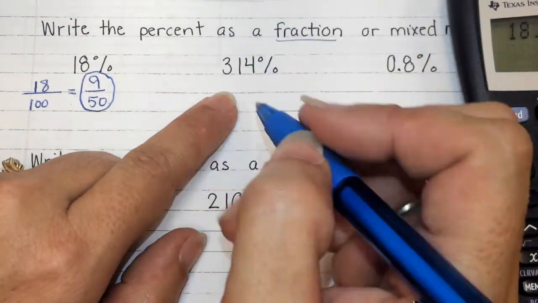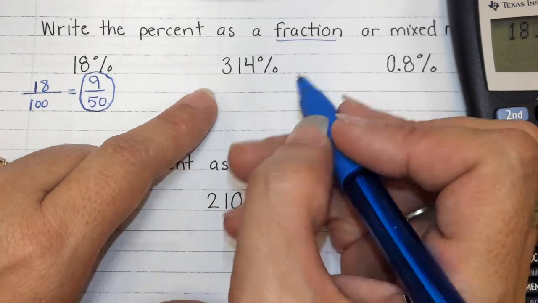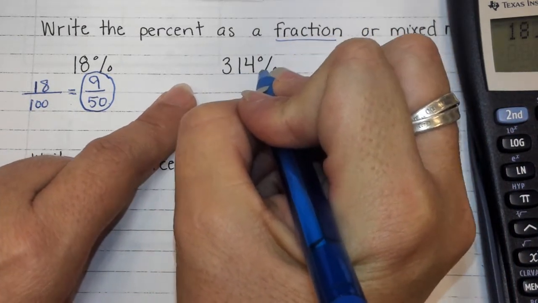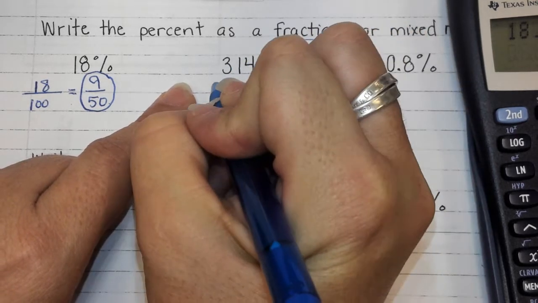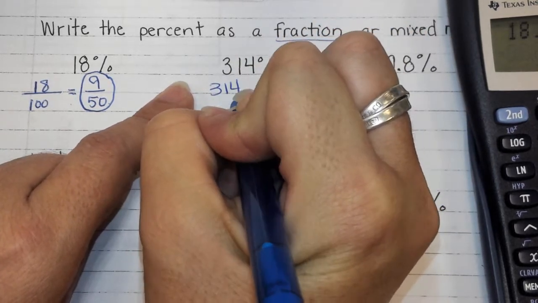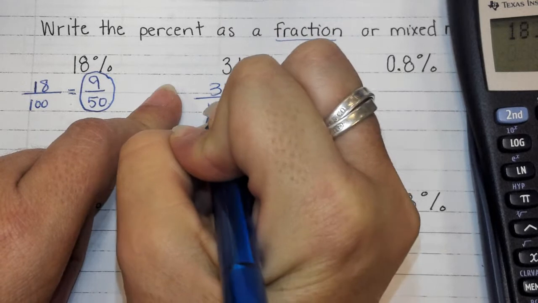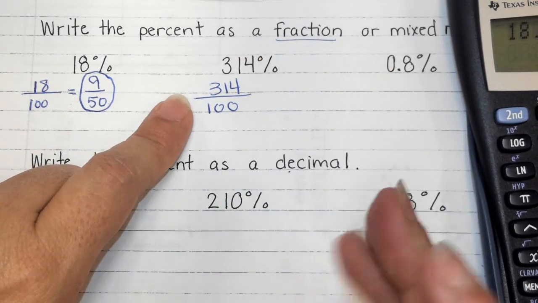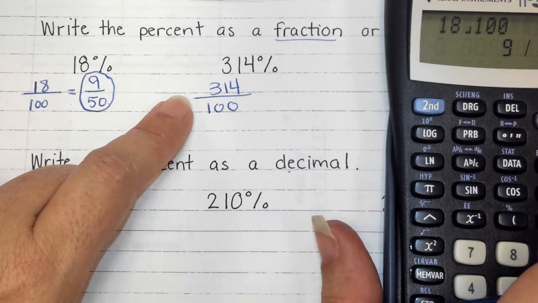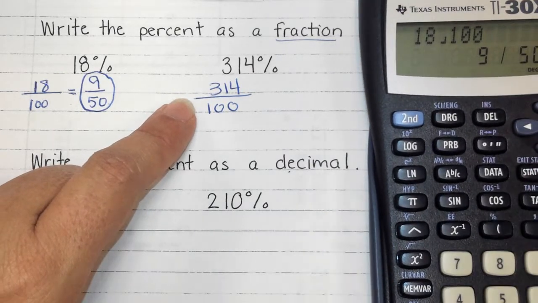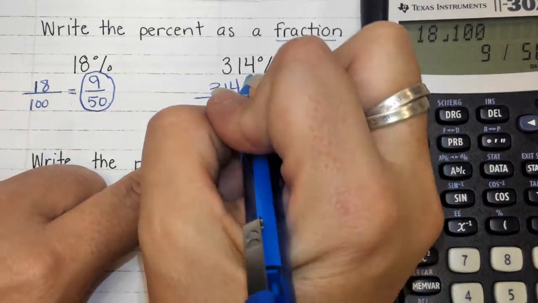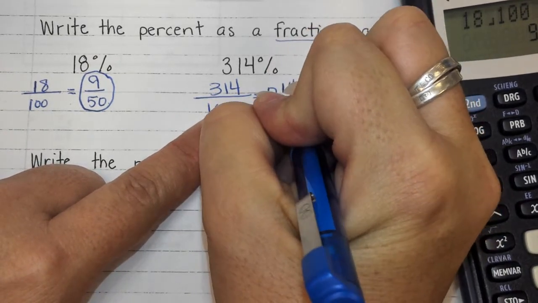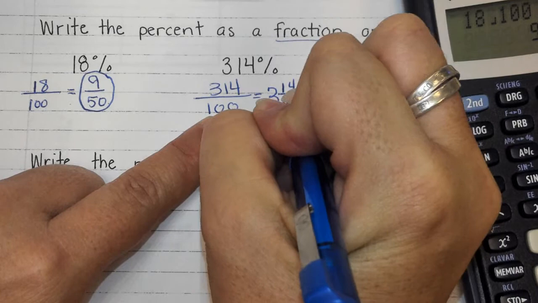314% out of 1,000? Not exactly. Here's the key to this. Any percent is out of 100 if it's a whole number. So what that means is, this is 314 out of 100. Oh, I was talking about the next one. So, you have to divide it out. Now, I already know 100 will go into 300 3 times, and there'll be 14 out of 100.